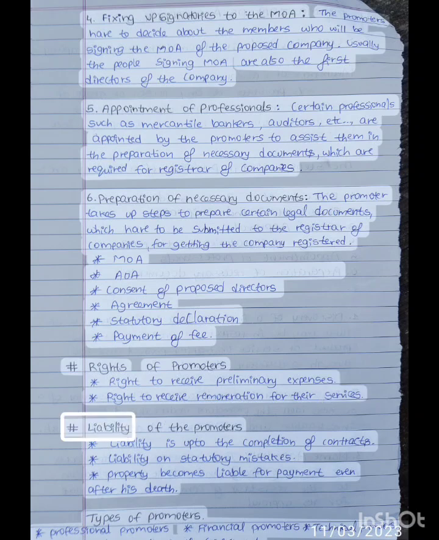Liability of the promoters: liability is up to the completion of contracts; liability on statutory mistakes; property becomes liable for payment even after his death. Types of promoters: financial promoters, professional promoters, specialized institutions, government.